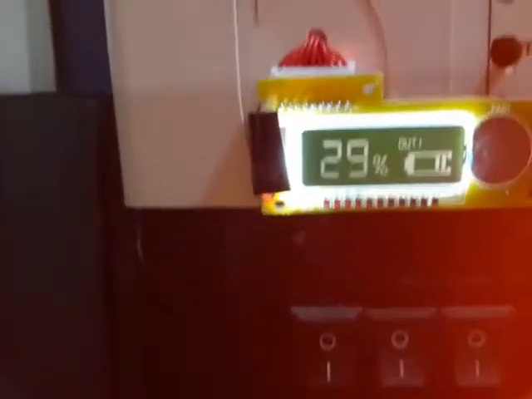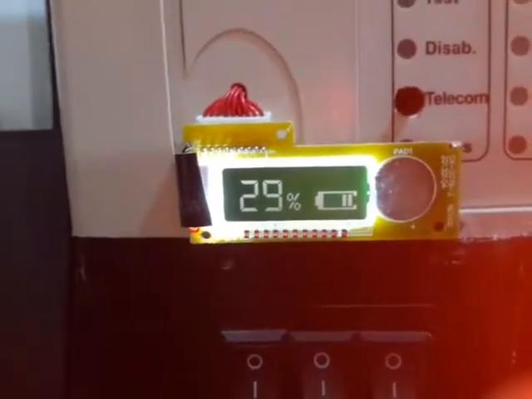Here on this screen, as you see here, the battery of the router is charging up from the power unit for the communication device.